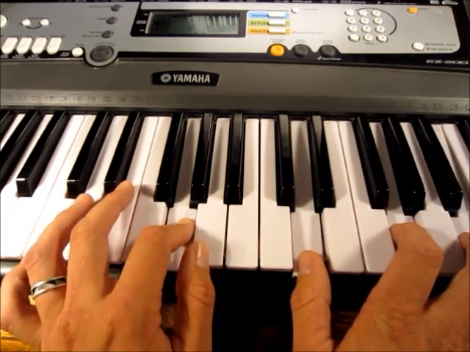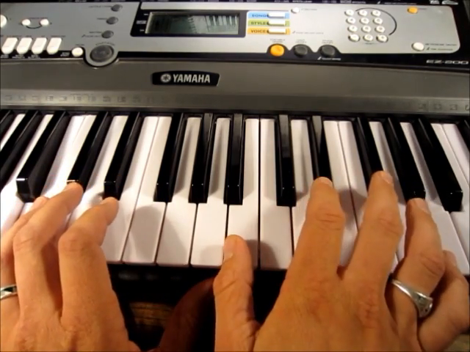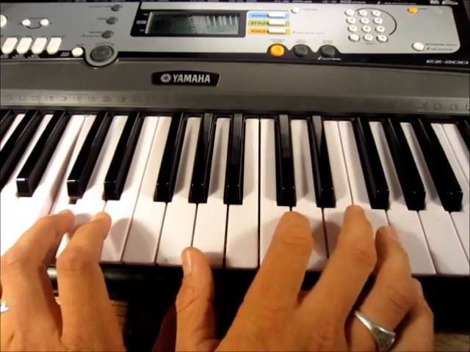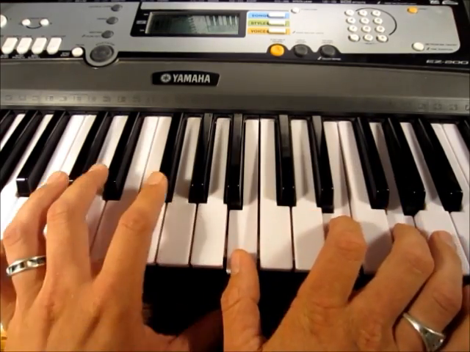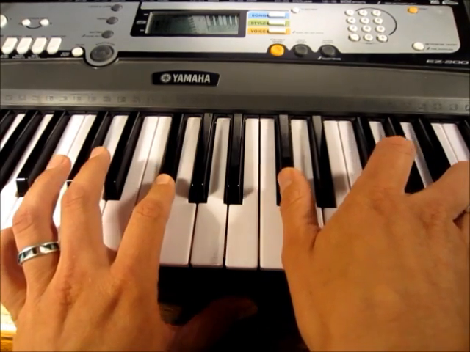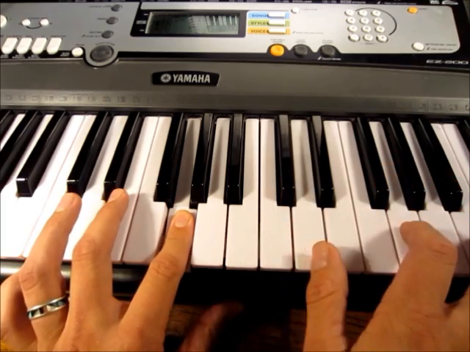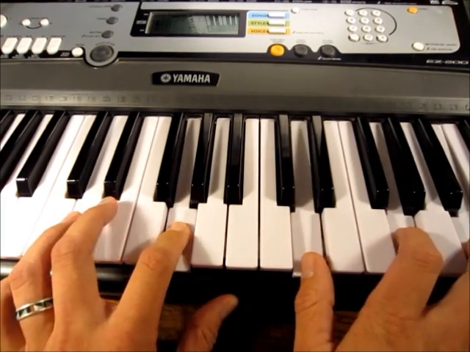G major, A minor, B minor, C major, D major, E minor. That's called F sharp diminished. Notice the tension there. And then it goes back to the G chord. So you can put those chords in lots of different orders.